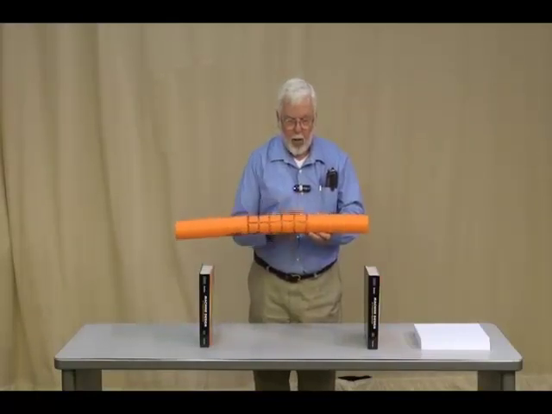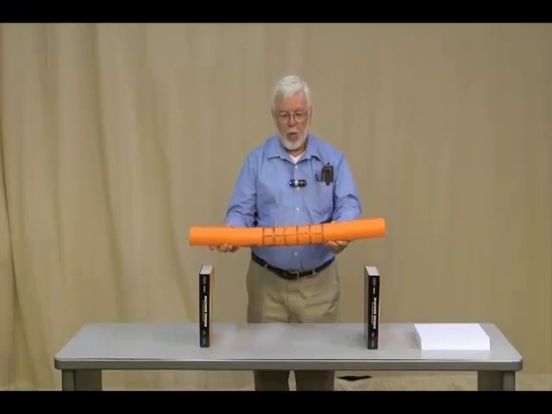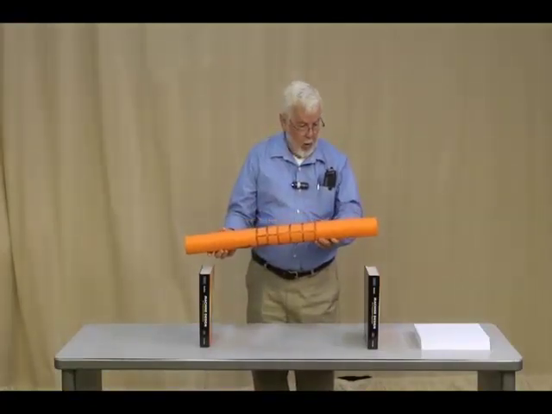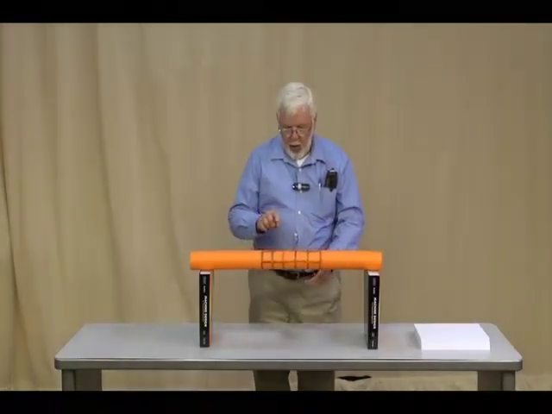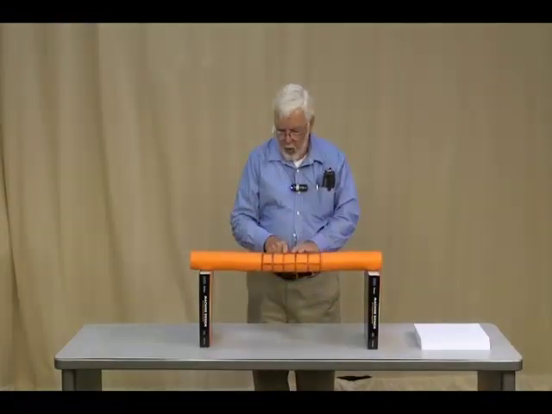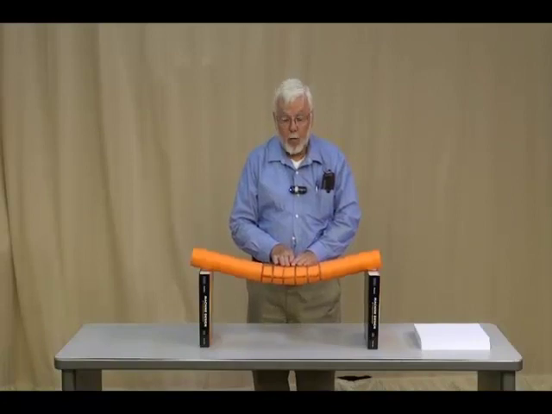And I have some lines that are annulus rings around the noodle here that are supposed to be perpendicular to the center line of the noodle. Okay? So what I'm going to do is place this on the 2 supports representing a beam, and I'm going to load it in the middle with some kind of a force. And I want you to look at the way the beam changes shape. Obviously it's deflecting downward.